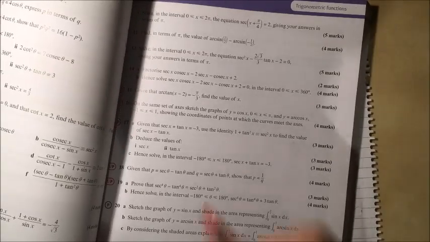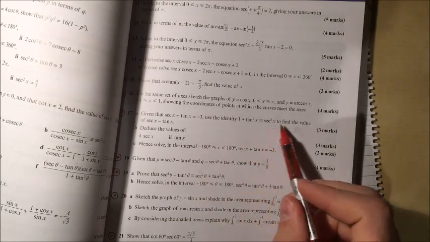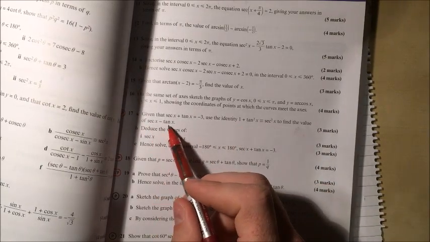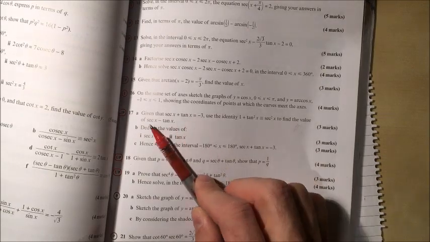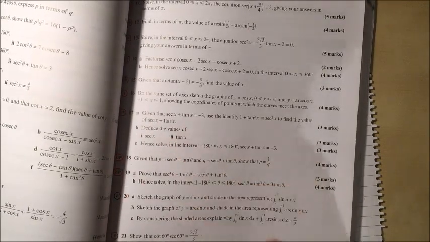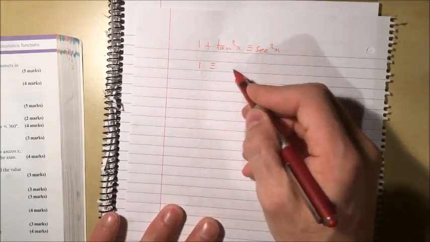So 17a will start with sec x plus tan x equals minus 3. Use this identity to find the value of sec x minus tan x. Now the way I'm dealing with this one is I've noticed, look, here I've got sec x plus tan x and I've got sec x minus tan x. So the key is look at this identity and rewrite it in this way.